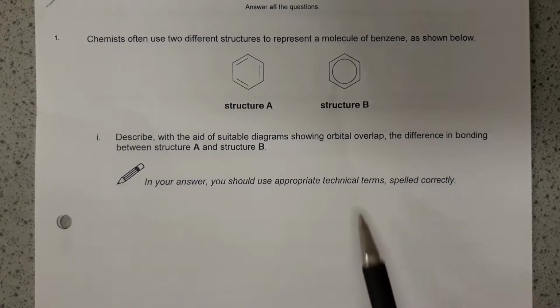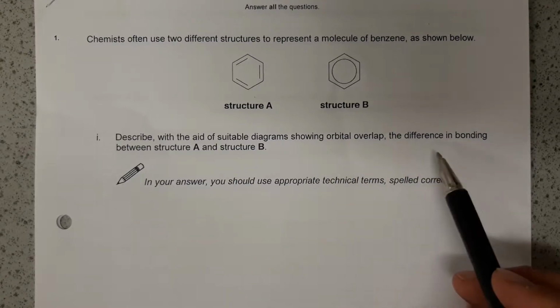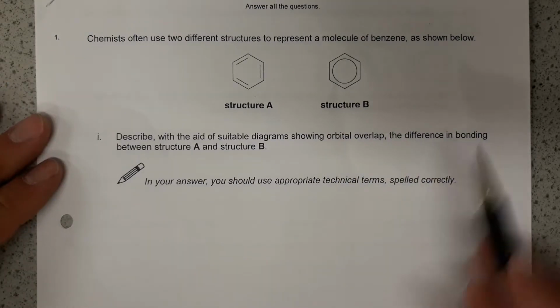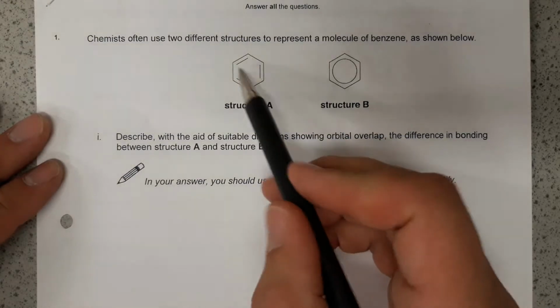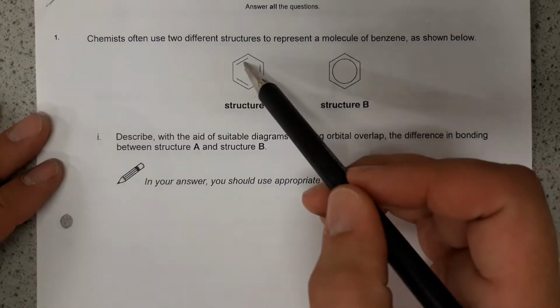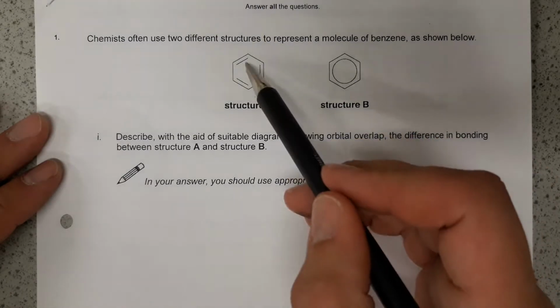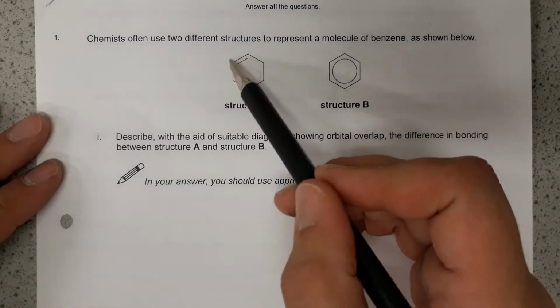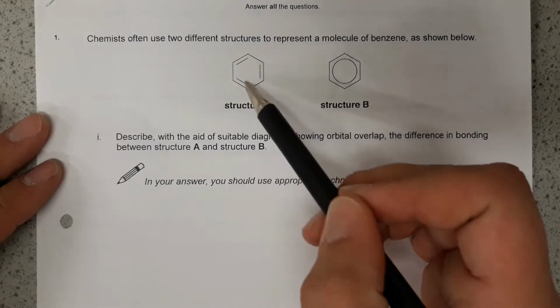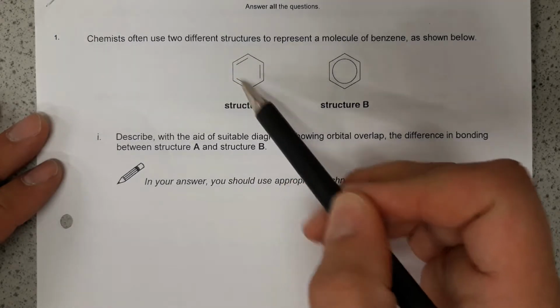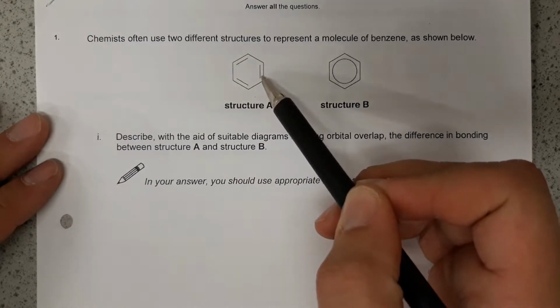So describe, with the aid of suitable diagrams showing orbital overlap, the difference in bonding between structure A and structure B. So we'll start with Kekulé's benzene. If Kekulé was correct, his theory was we had this alternate system of double and single bonds. That would mean there would be 3 areas of localized electron density. There'd be 3 pi bonds like you'd find in an alkene.